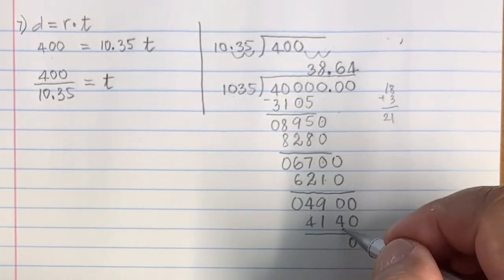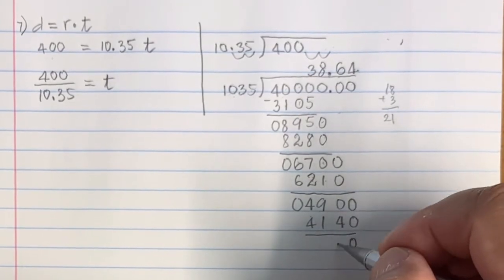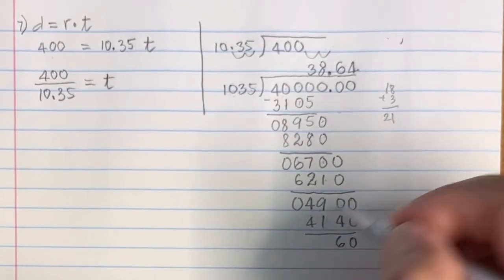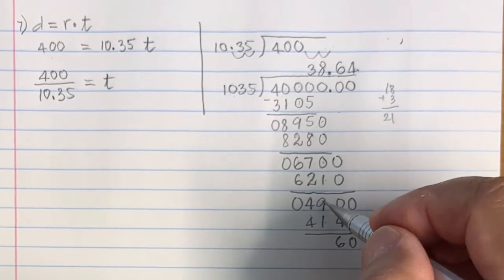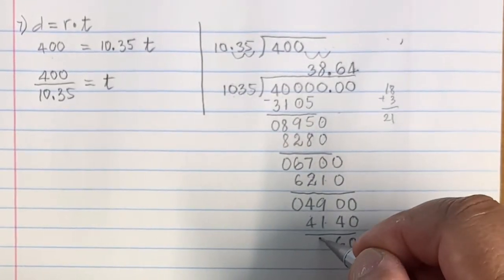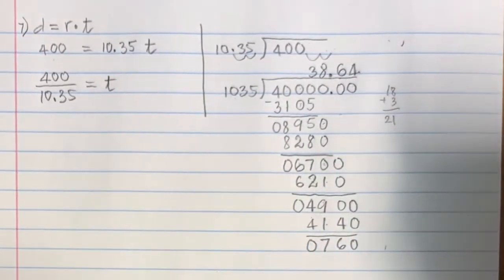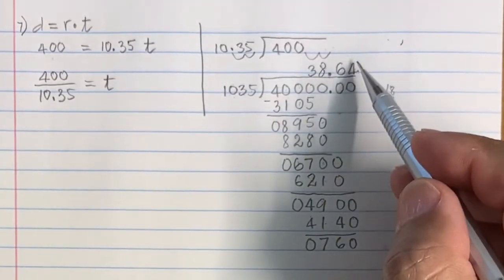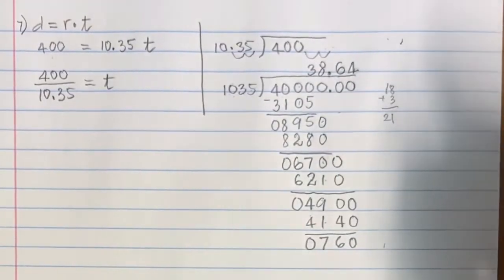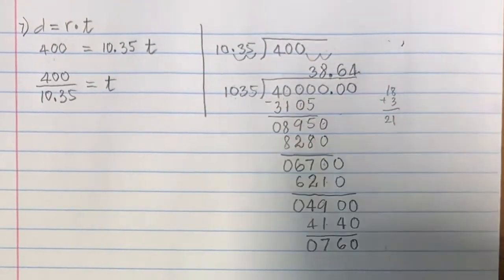Borrow 1 from that guy. It'll be 10. 10 minus 4 is 6. Return 1, here will be 2. 9 minus 2 is 7. And then that's going to be 0, 4 minus 4. So the result is 38.64.